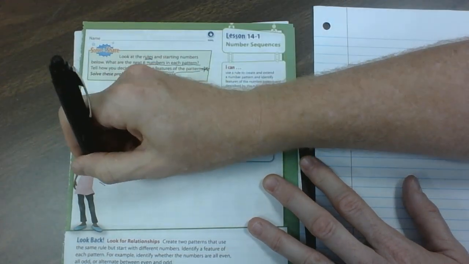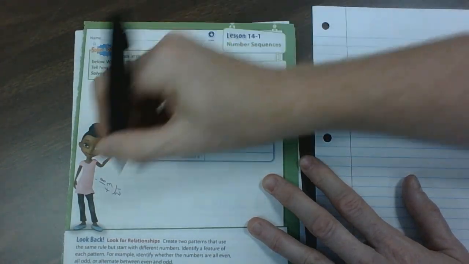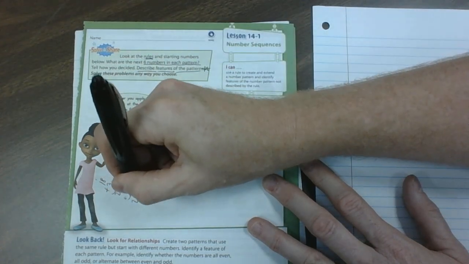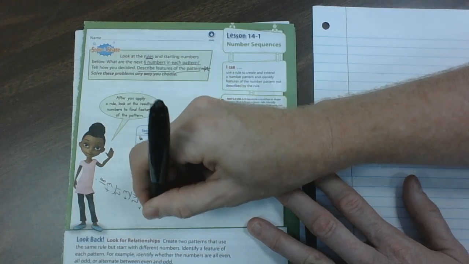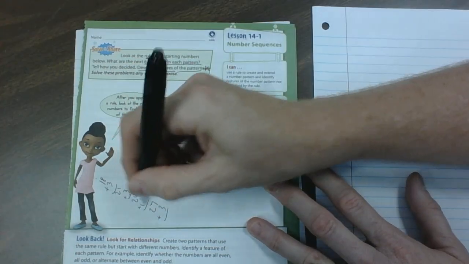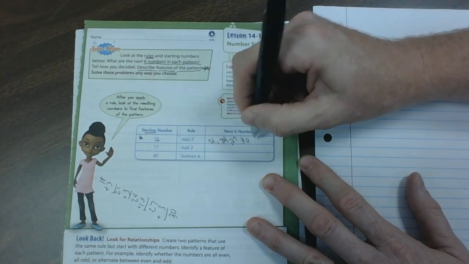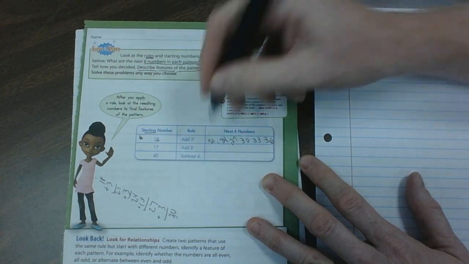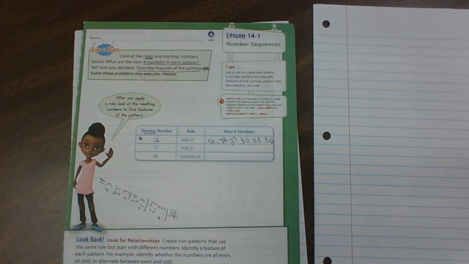Add 3. 18 plus 3, 21. 21 plus 3, 24. 24 plus 3, 27. 27 plus 3, 30. 30 plus 3, 33. 33 plus 3, 36. 1, 2, 3, 4, 5, 6. There go our next 6 numbers.